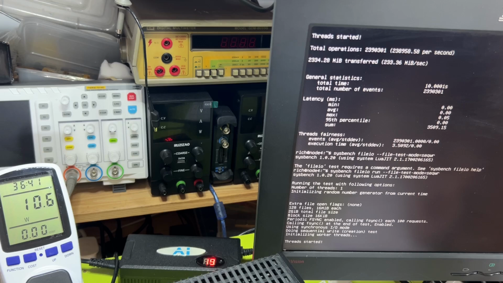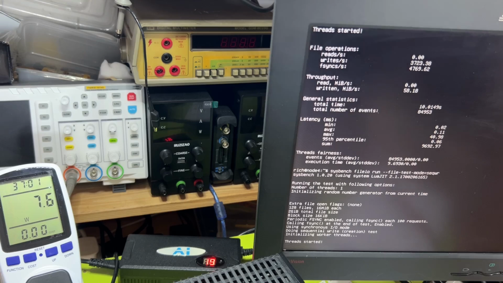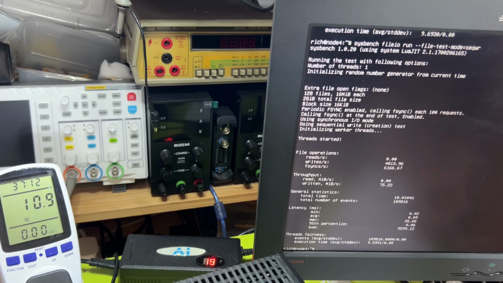So up to 10, 11, 11.2. So that's 11.2 watts. And we have a write, let's say 58 megabytes a second. Okay, let's just run that again. We're up to 11.2, 12.1, 12.4, same as the other one actually, 12.4.